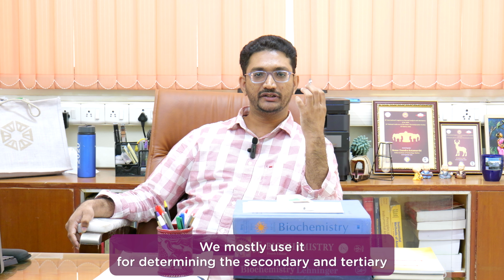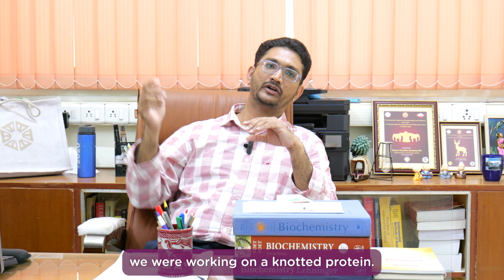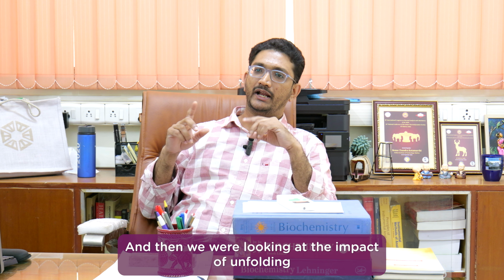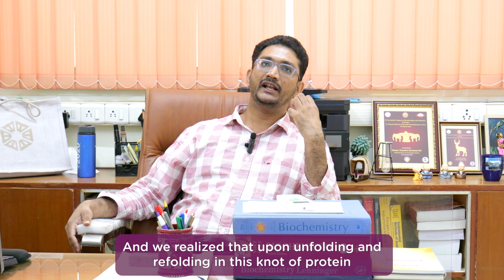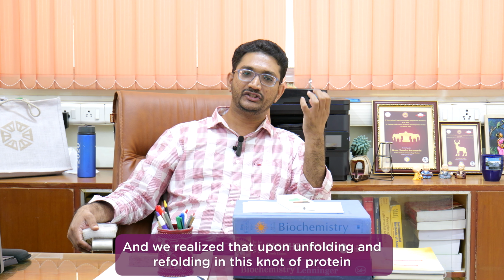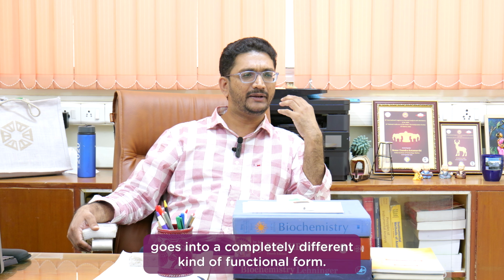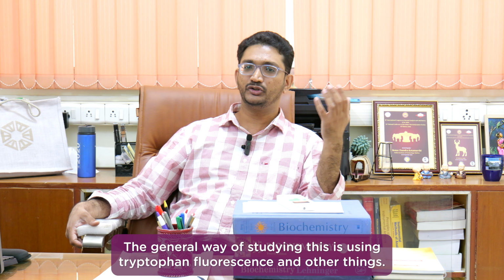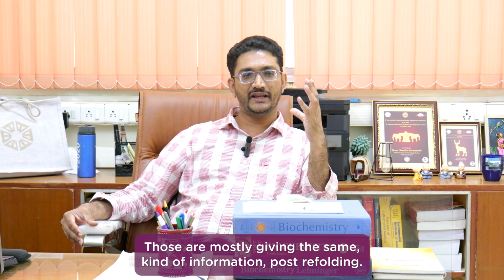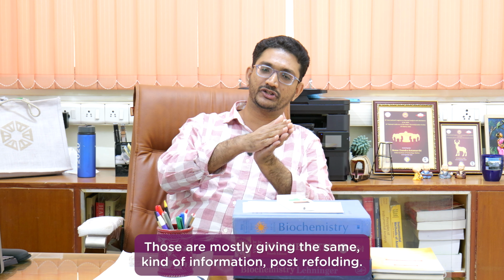We mostly use it for determining the secondary and tertiary structures of proteins. We were working on a knotted protein and looking at the impact of unfolding and refolding. We realized that upon unfolding and refolding, this knotted protein goes into a completely different kind of functional form. A general way of studying this is using tryptophan fluorescence and other methods, but those were giving the same kind of information post refolding.